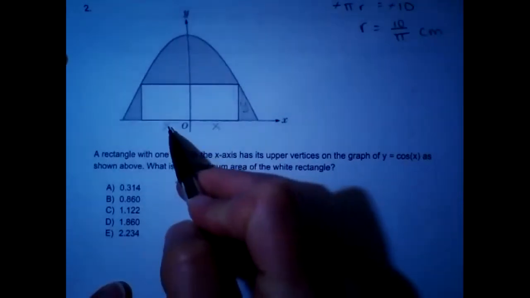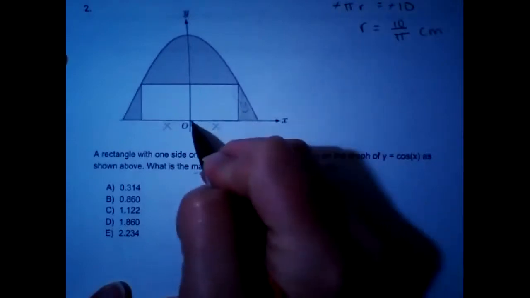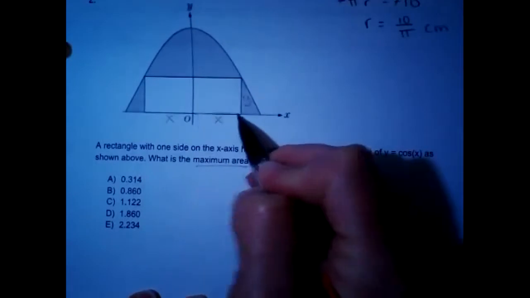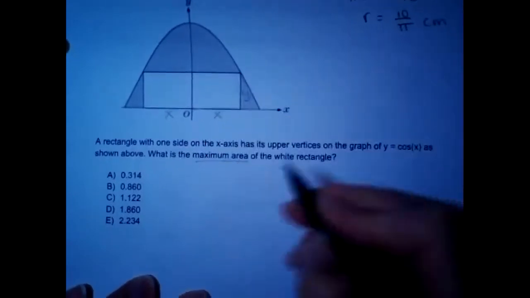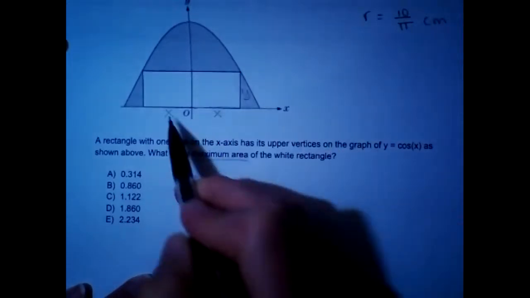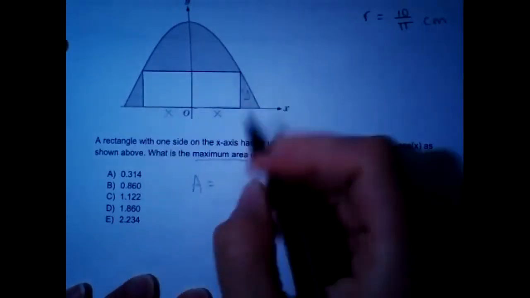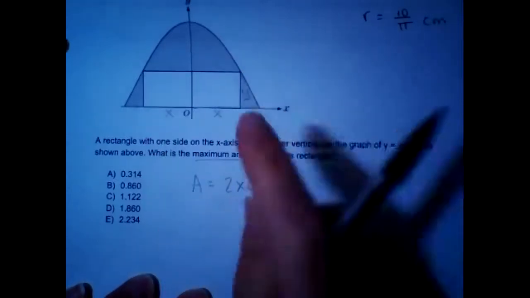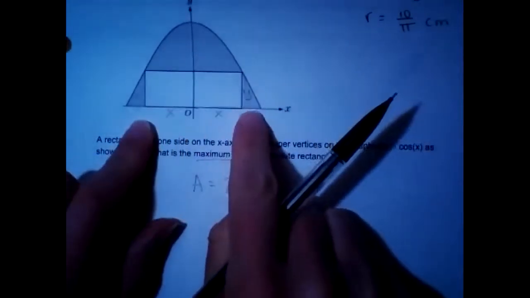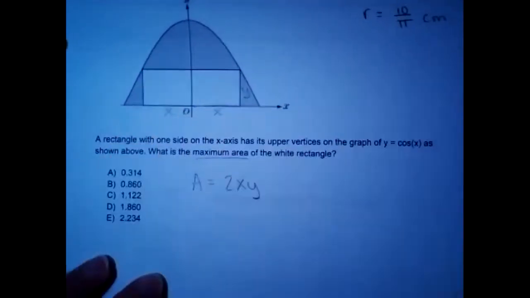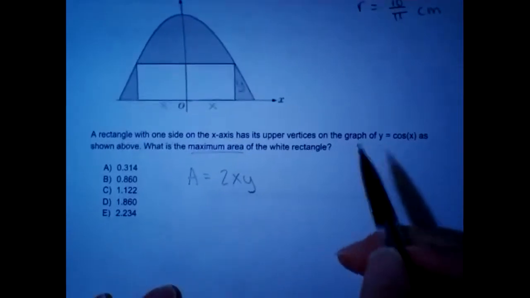Now I already drew in here what x and y are. This distance is x and this distance is y, because I was going over this during office hours. So this is x, this is y. We want the area of the white rectangle, which is going to be 2x times y. So it's base times height, or length times width. We're just doubling the x's. This is x and this is also x, so the whole thing is 2x. So our area is 2xy.